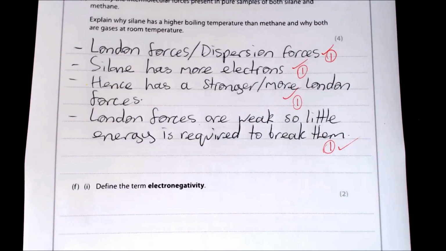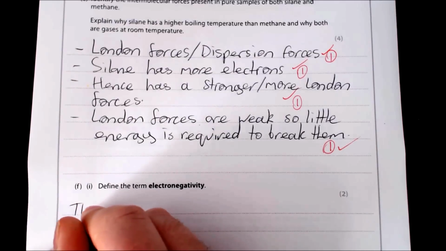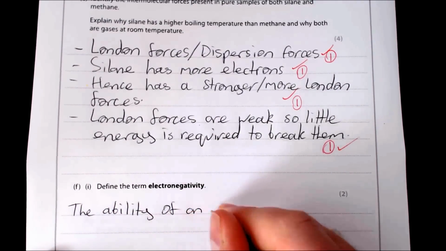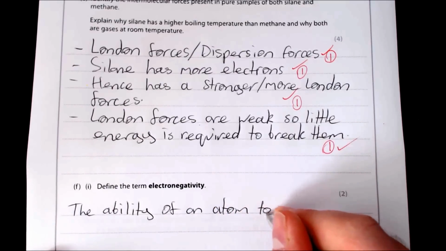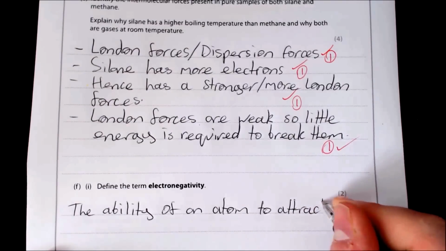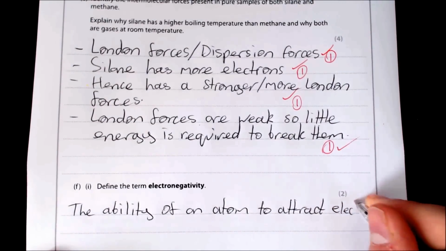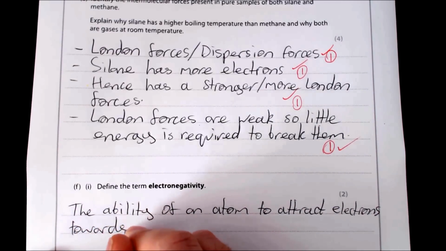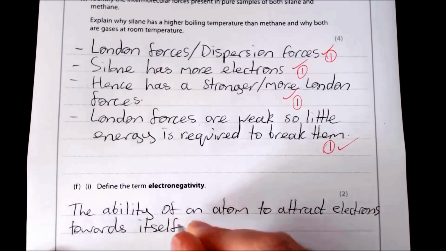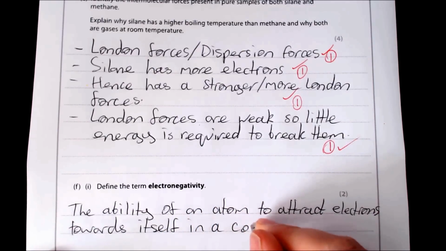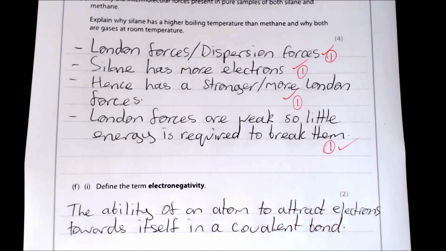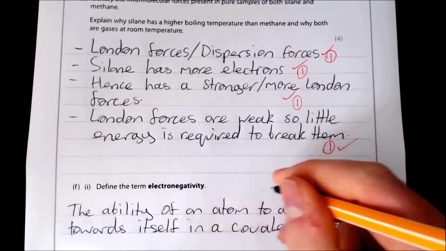So it's define the term electronegativity. So electronegativity, this is just something you have to remember, is the ability of an atom to attract electrons towards itself in a covalent bond.